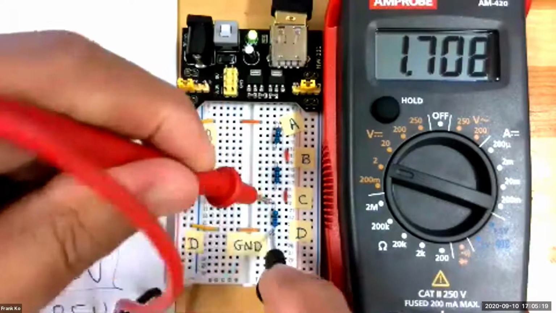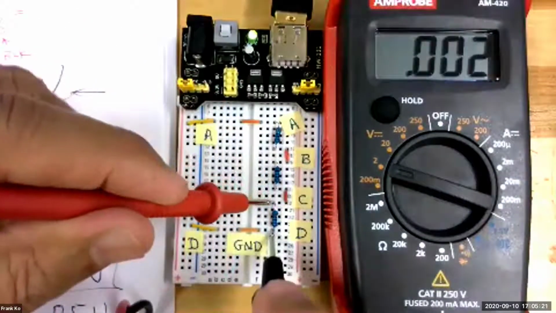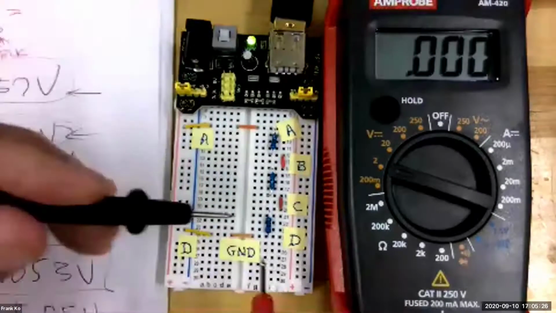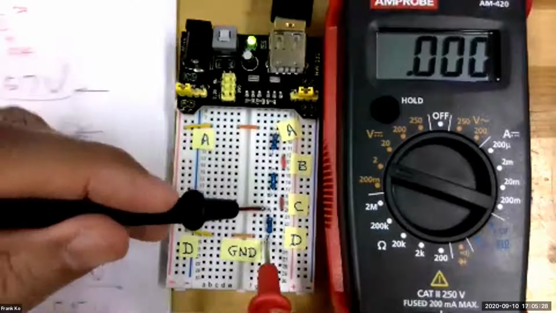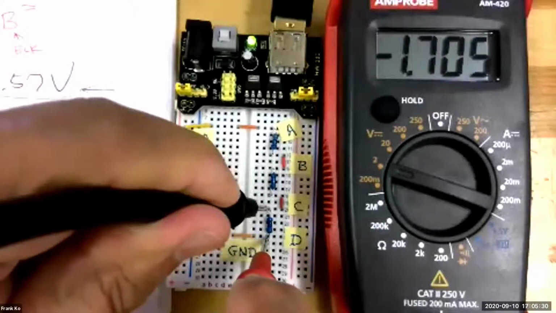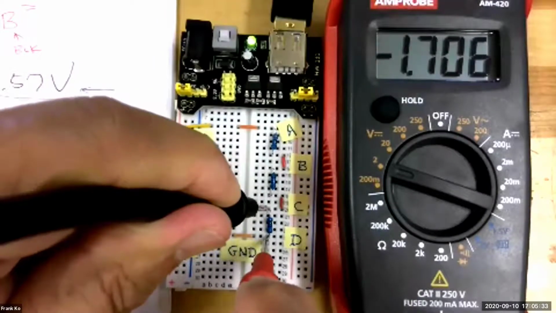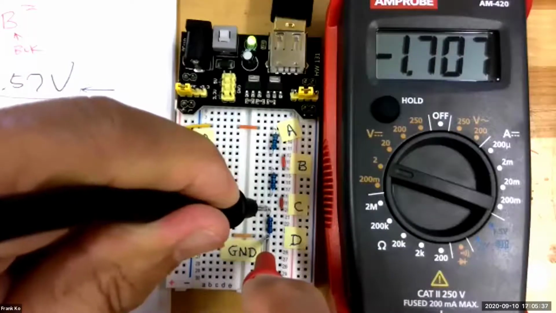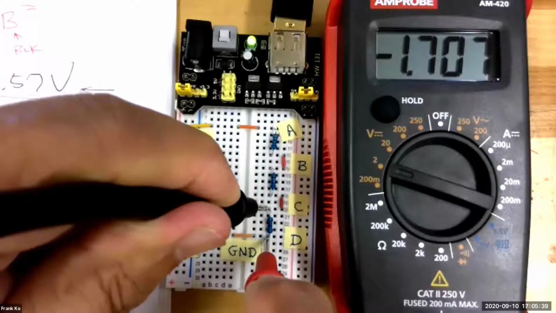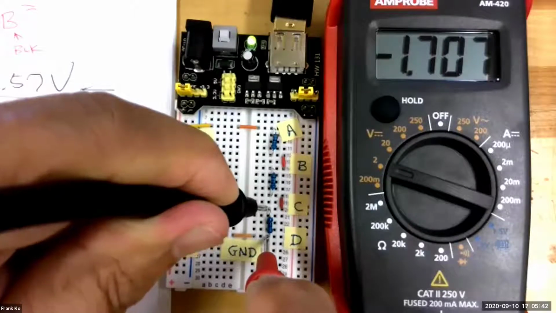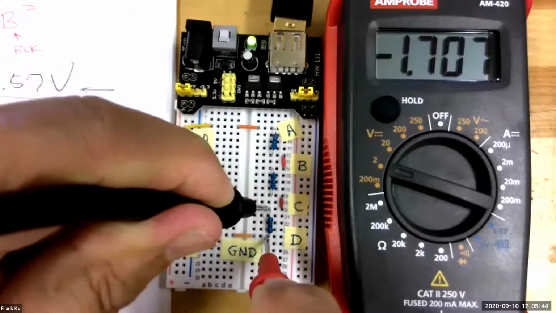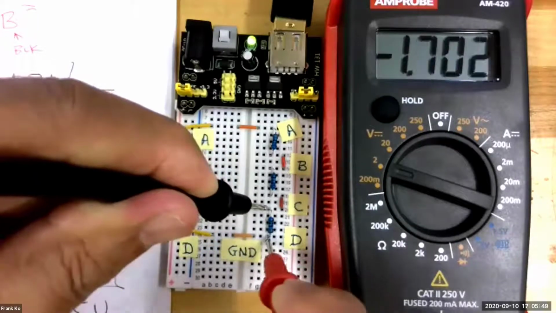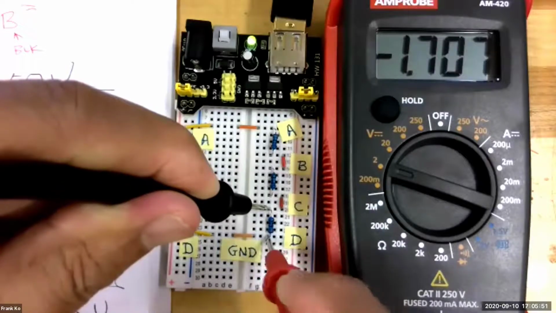Yes? If I reverse these leads, if I put the red lead now on the bottom of the resistor and the black lead on the top, right there, is it still 1.707 or 1.70? Yeah, there's my 1.707. Do you see a negative symbol there in the voltmeter display? It clearly shows negative. Why does it show negative? Is because the red probe, remember the red probe senses polarity.